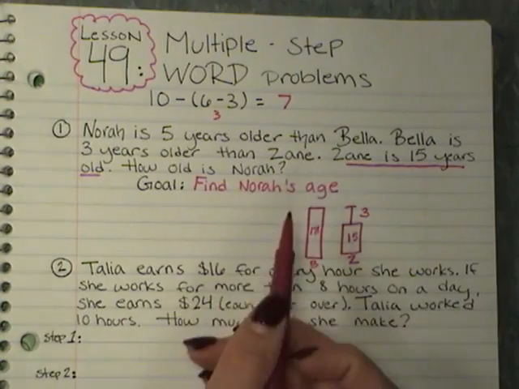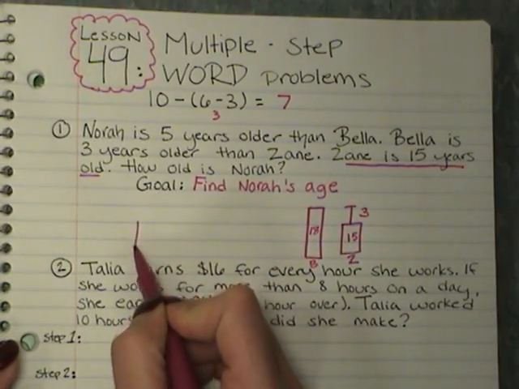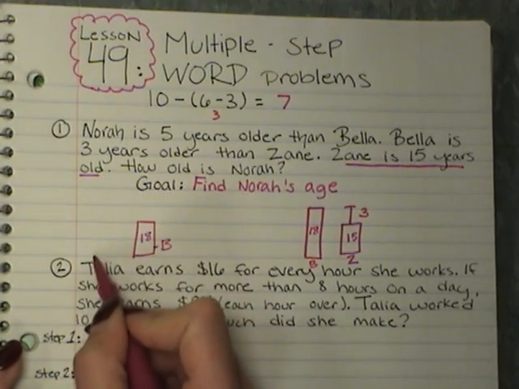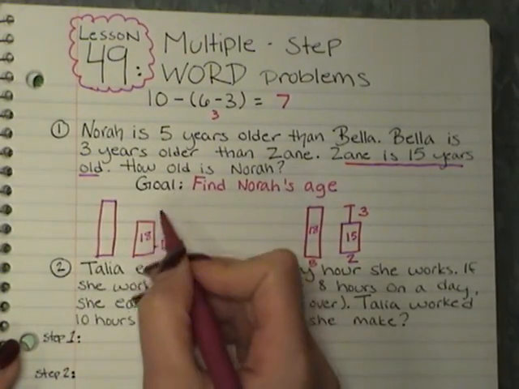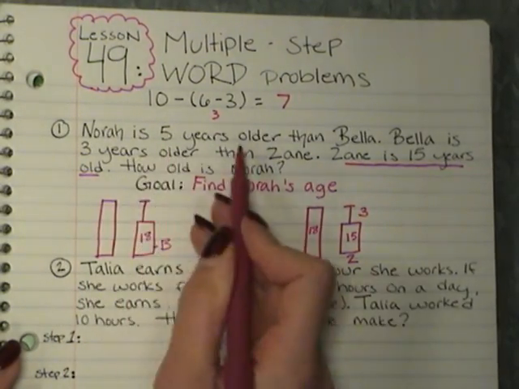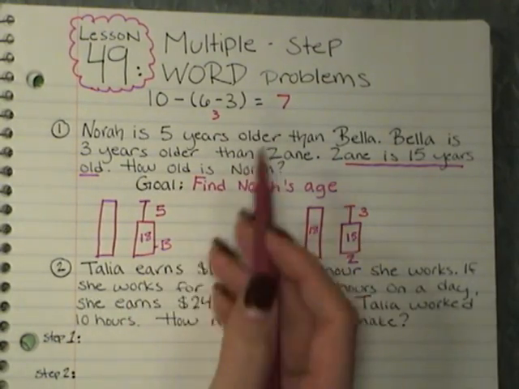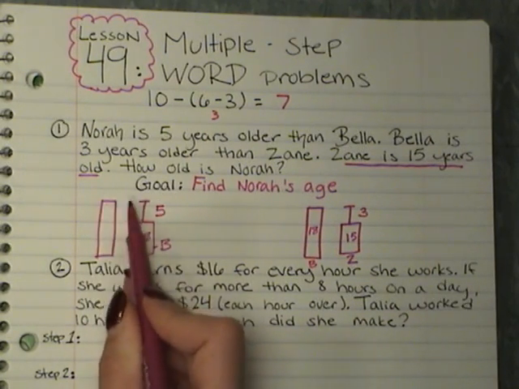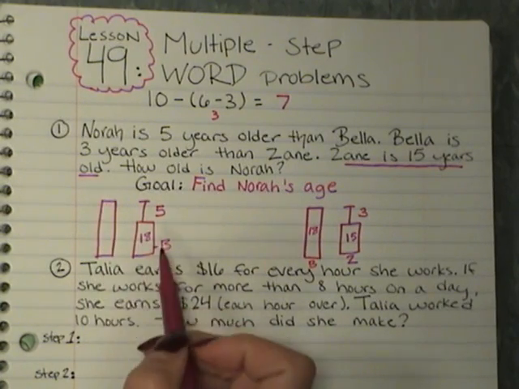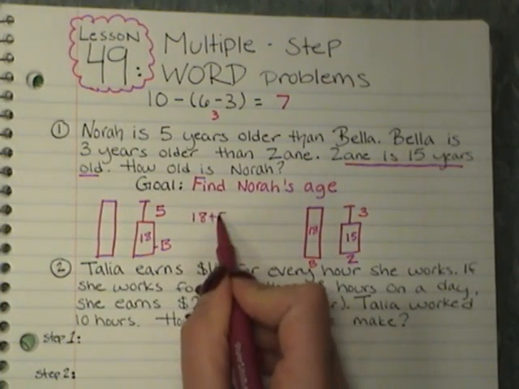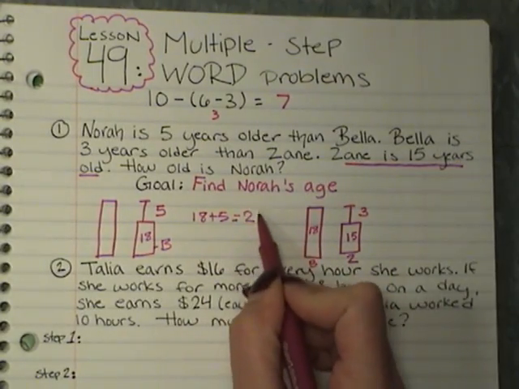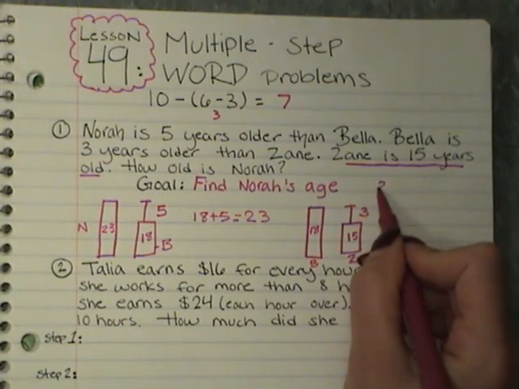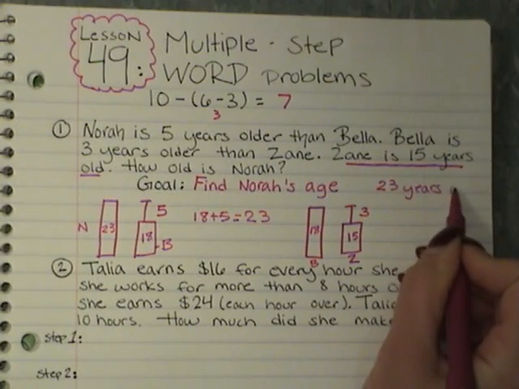Nora is 5 years older than Bella. Okay, so I'm going to draw over here. Let's draw Bella. Okay, this is Bella. And we know Bella is 18 because we found that out. Then let's draw a rectangle for Nora. Okay, from Bella's age to Nora's age, it says Nora is 5 years older. Okay, so we're going from Bella's age here at 18 all the way up how many years? 5. And then we will be at the same level as Nora. So how old is Nora? Nora is 18 plus 5. And when you do 18 plus 5, you get 23. So this is Nora. She is 23. So your answer, find Nora's age, 23 years old.